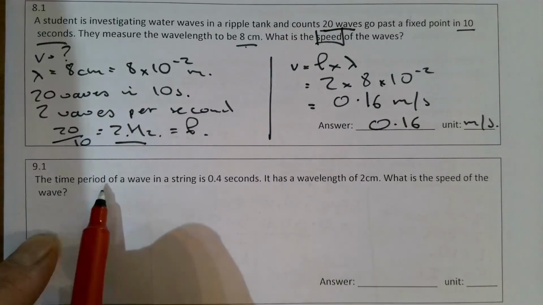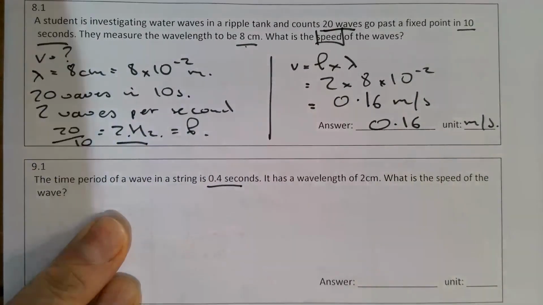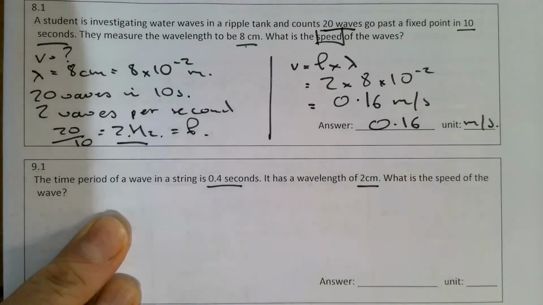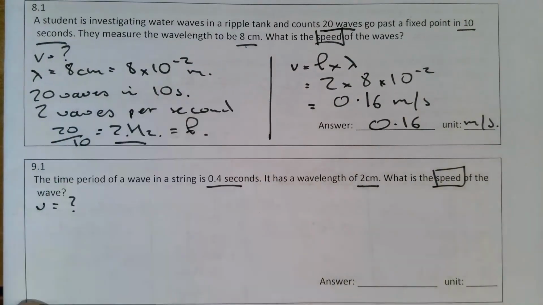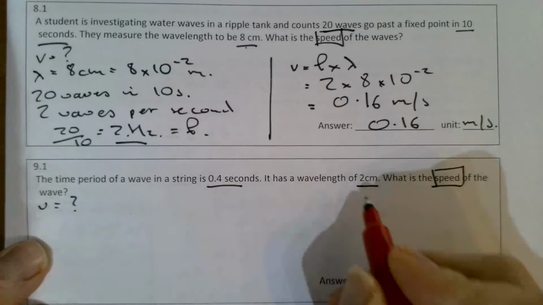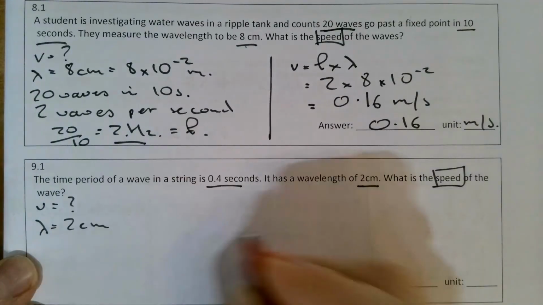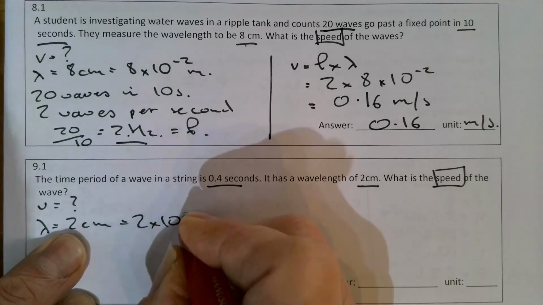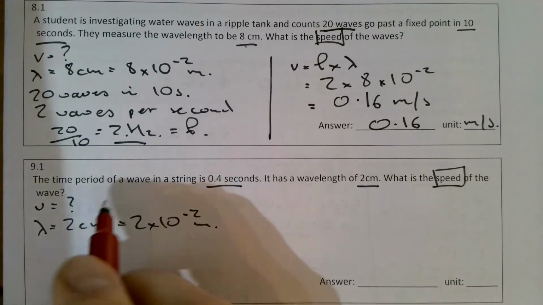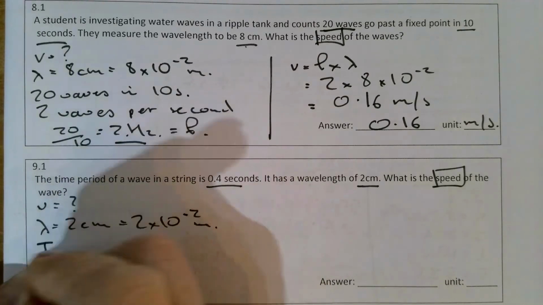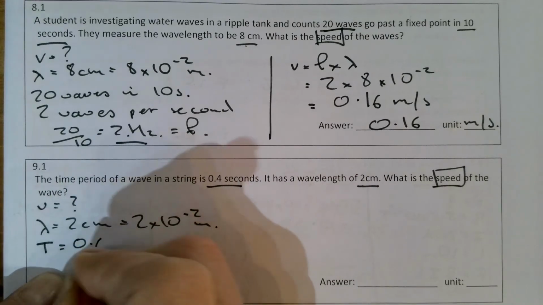Now, number 9. A time period of a wave in a string is 0.4 seconds. There's a wavelength of 2 centimeters. What's the speed? So velocity, I don't know, but I do know that it's got a wavelength of 2 centimeters, which is equal to 2 times 10 to the minus 2 meters. Now, time period, so T is equal to 0.4 seconds.